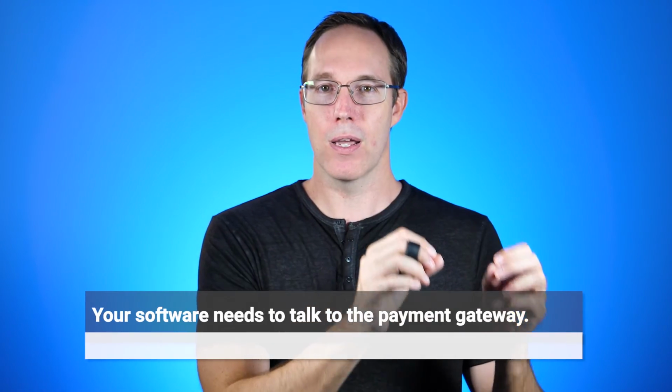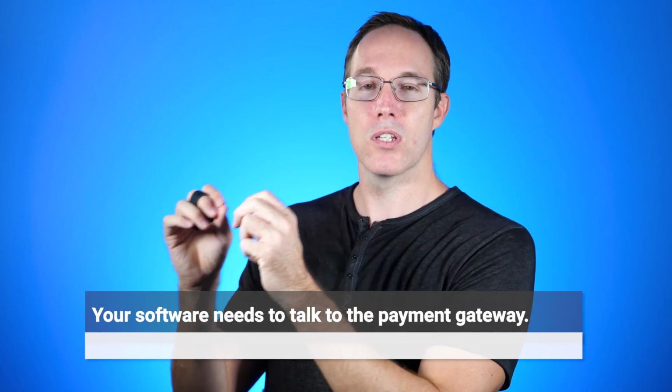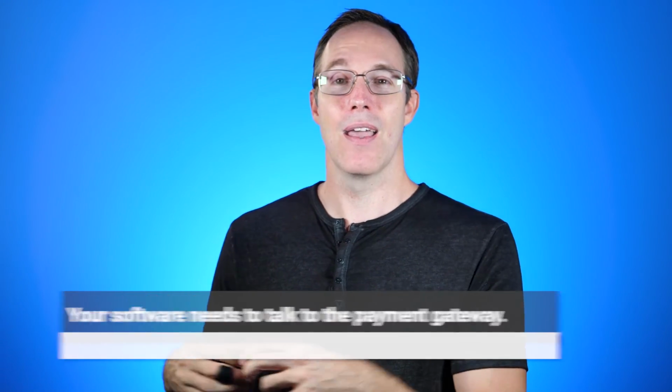Remember, your payment processor is going to provide two things for you. One, the payment gateway, which is the technical thing your shopping cart talks to, and two, the merchant account. That's the banking component of the service. So your shopping cart software running on your website needs to know how to talk to the payment gateway. That's the concept of integration and compatibility.